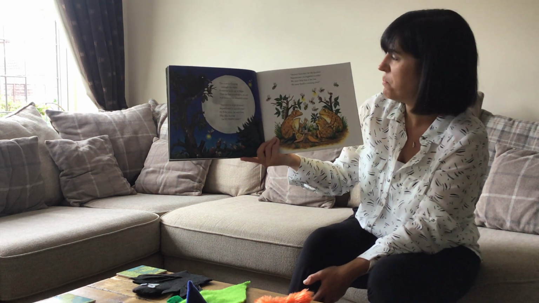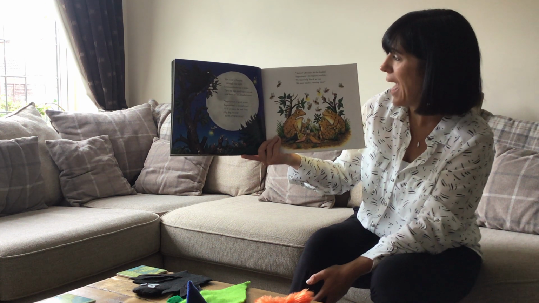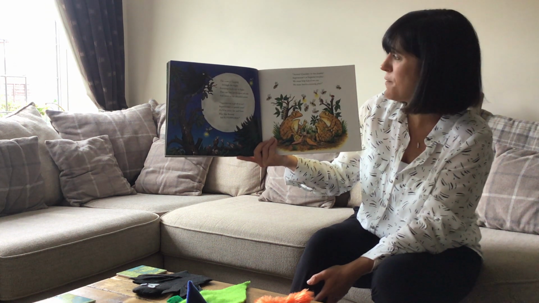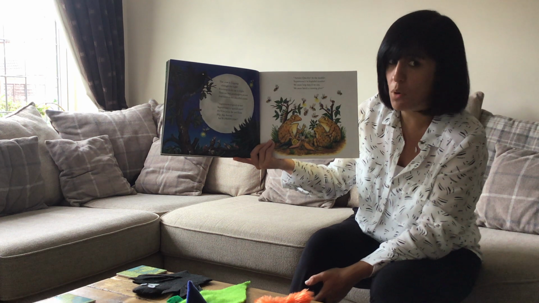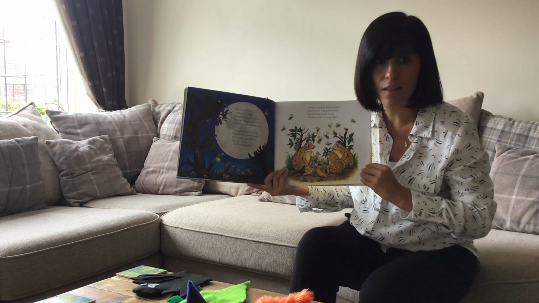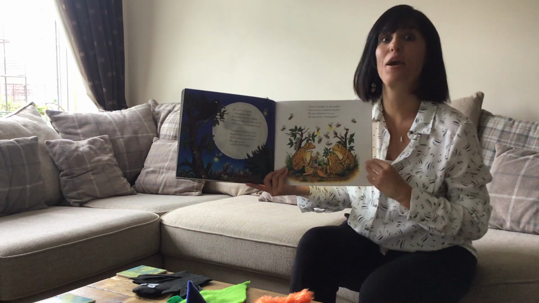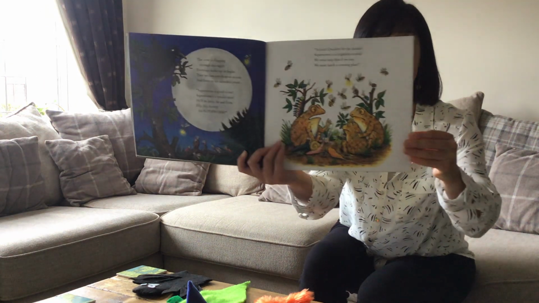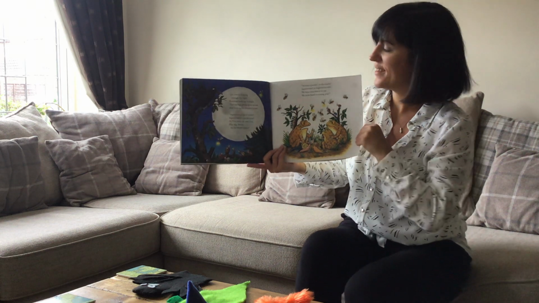How mean. Action, quickly, at the double. Superworm's in frightful trouble. We must help him if we can. We must hatch a cunning plan. Great, all of his friends are going to help. They're all planning how to help Superworm.